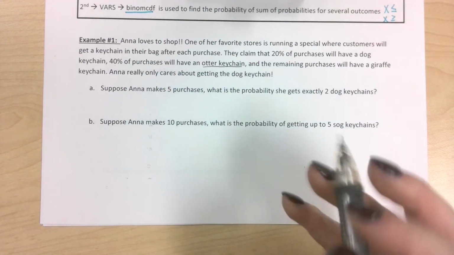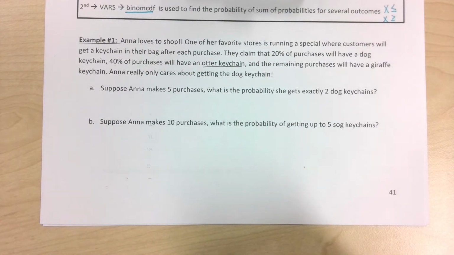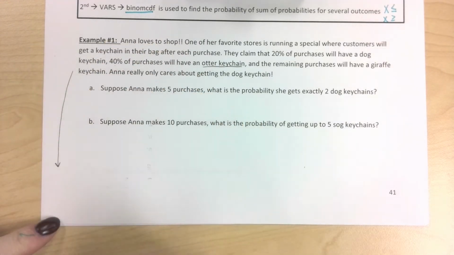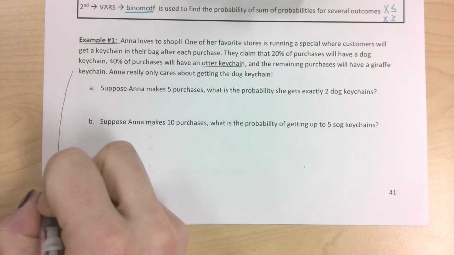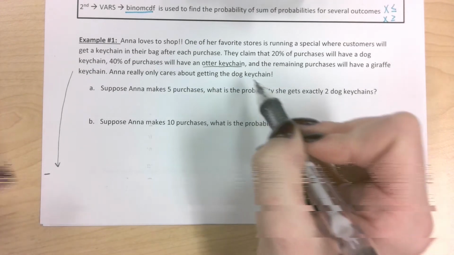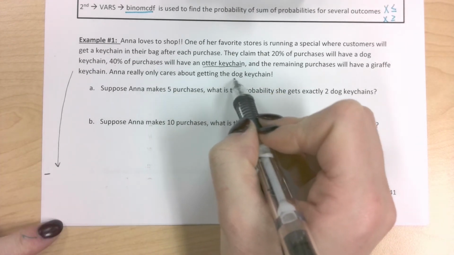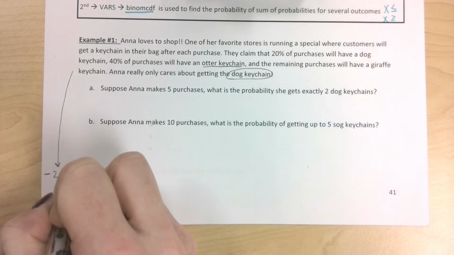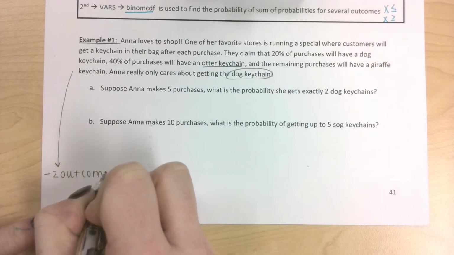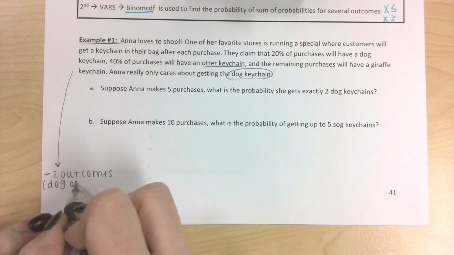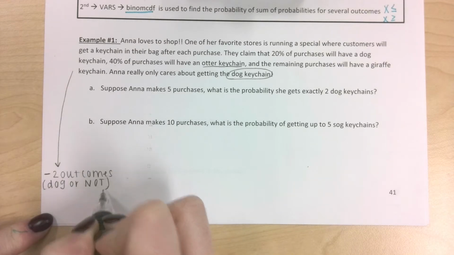So again, they didn't ask me to write down conditions, but I am going to. I don't really have a whole lot of room, so I'm just going to do it down here at the bottom. In order for this to be binomial, we would need there to be 2 outcomes. Now, technically, there's more than 2 keychains that are being offered, but it says that Anna really only cares about getting the dog keychain. So to me, I'm going to say that there are two outcomes. In Anna's mind, she's either getting the dog or she doesn't get the dog. That's all she cares about.